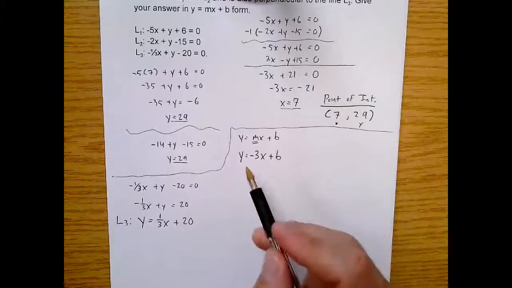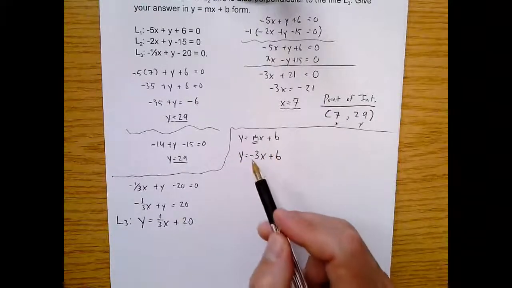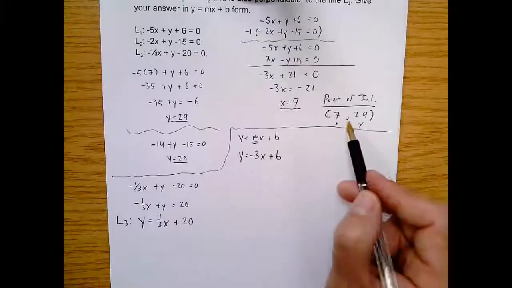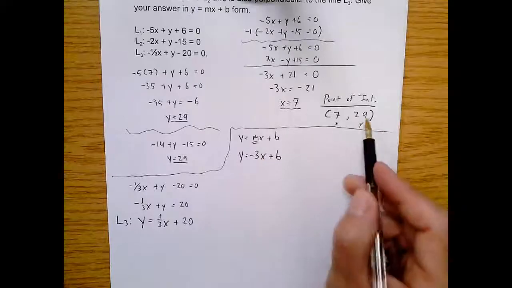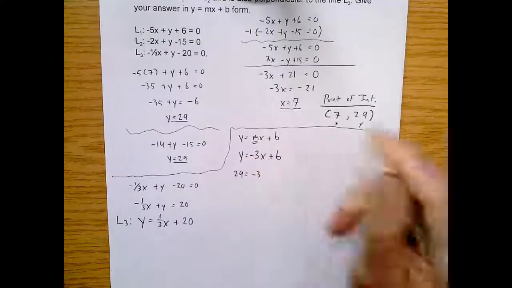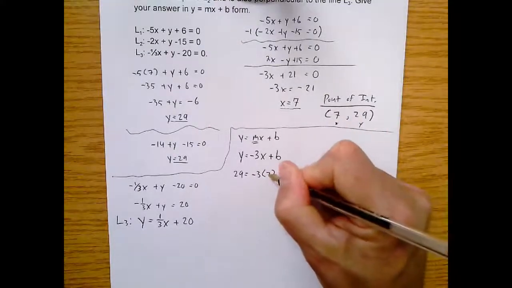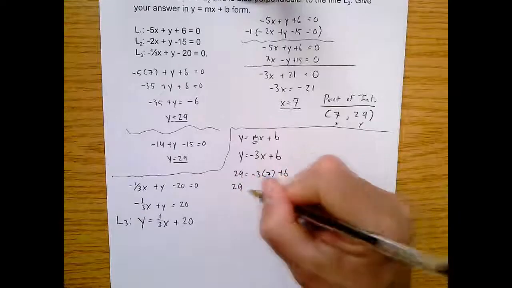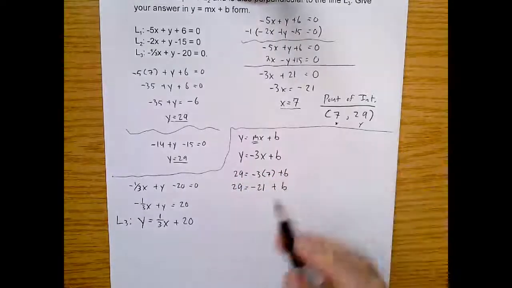To do that, I need a value for y and a value for x that I know this line will hit. Well, I know that. They told me this line goes through this point. So I just plug this point in, and then we're home free. So my y is 29. My x is 7. Here we go. 29 equals negative 21 plus b.